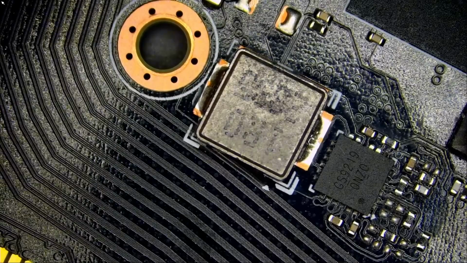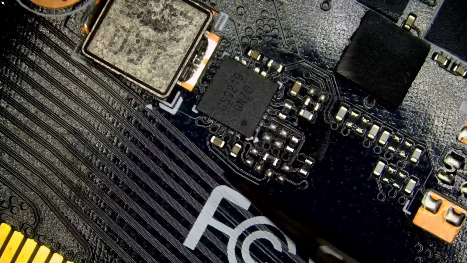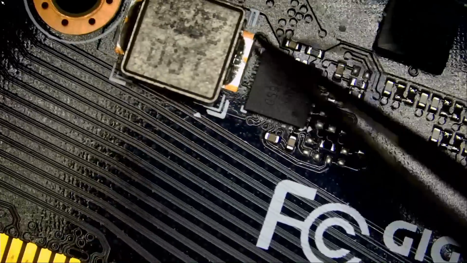I do have 9219. Maybe the chip is not outputting the right voltage. I do not see any broken components here. Nothing damaged, no corrosion, no liquid damage.